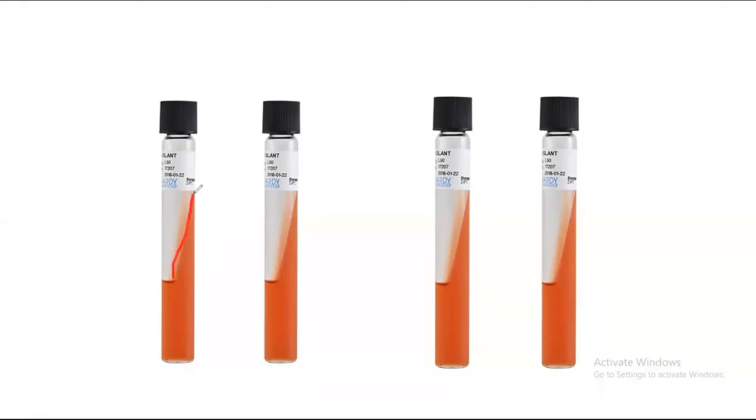So if you pour the media and after that you place the test tube in a slanted way, these slants are produced, and these slants are very important for the biochemical tests of the TSI. When the media solidifies, it produces slants. So these are known as slants.